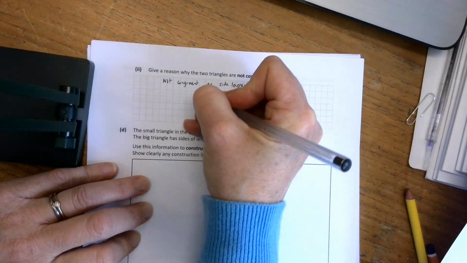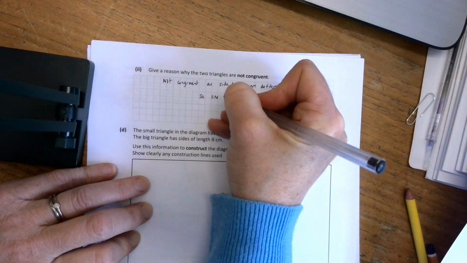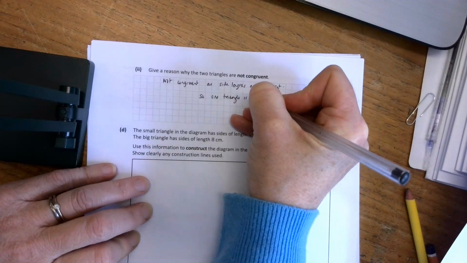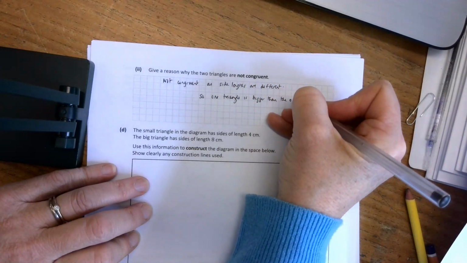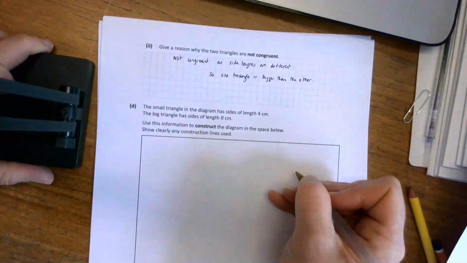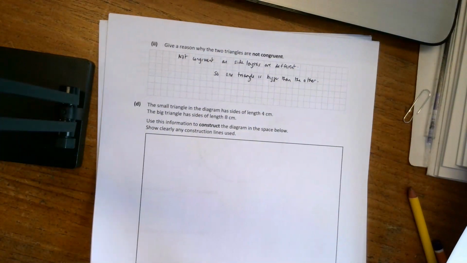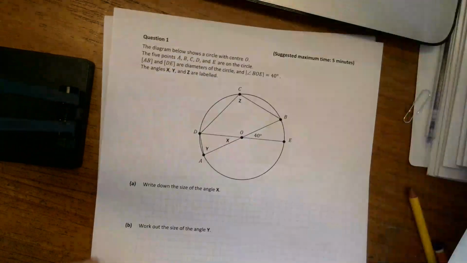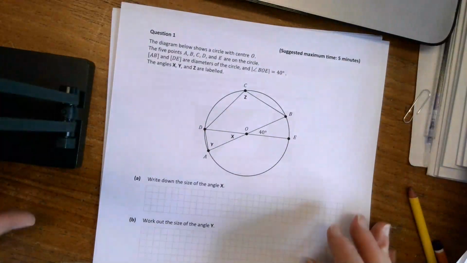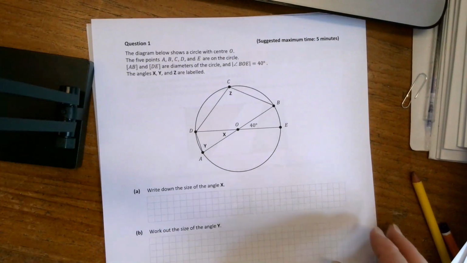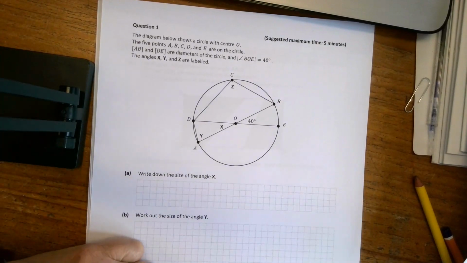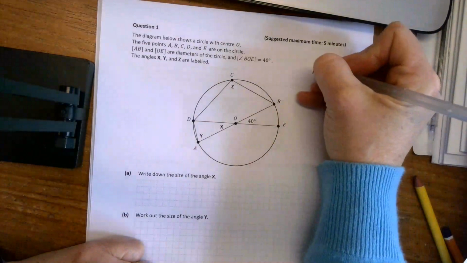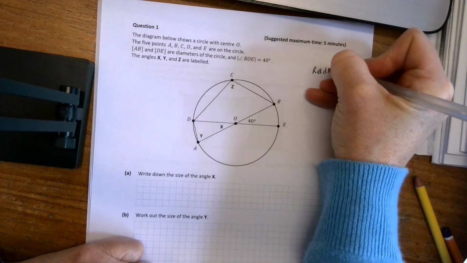So one triangle is bigger than the other. Okay, and then there's a construction. Okay, now this one here, this is getting into the circle geometry now. So in the circle geometry, there's a few things we need to look out for. The first thing that's handy to look out for is radiuses, radius.